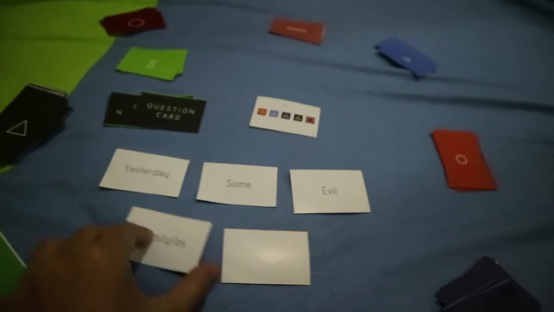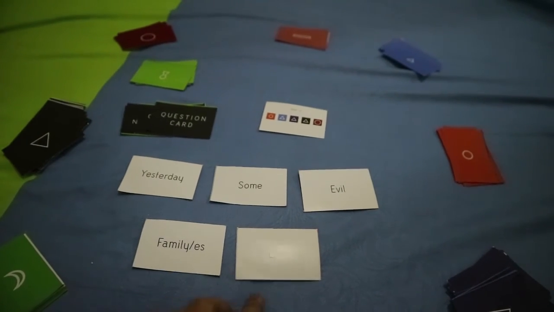So this is my sentence. Yesterday some evil families live.